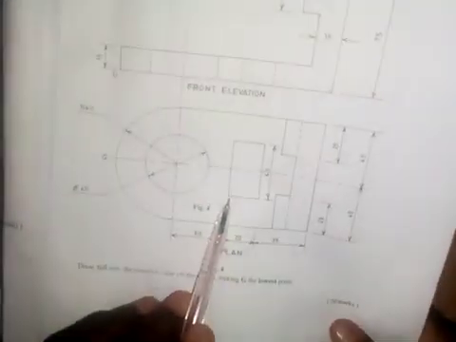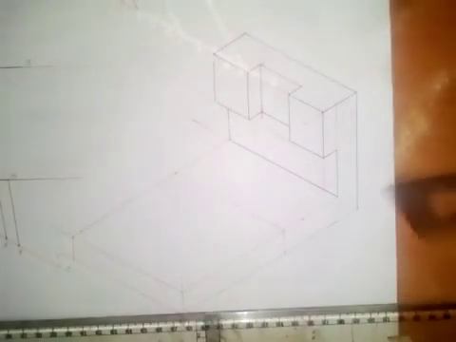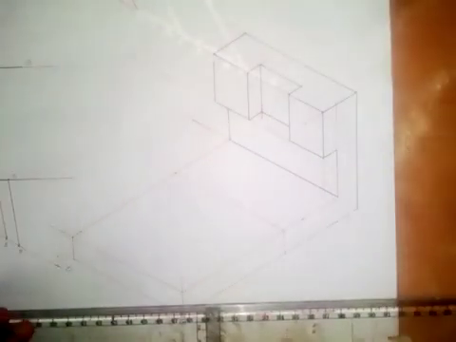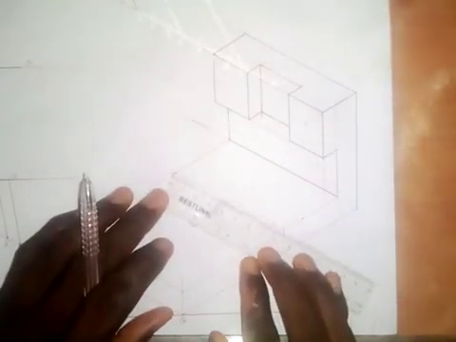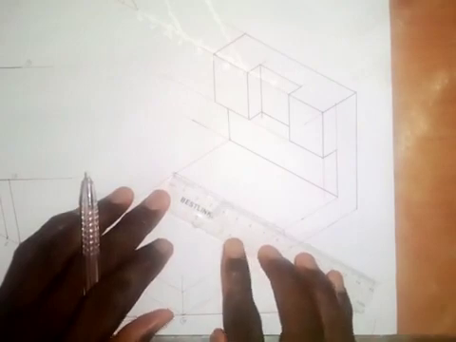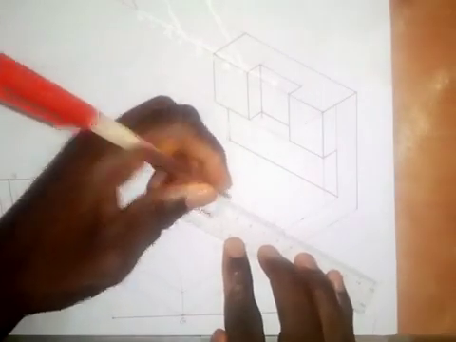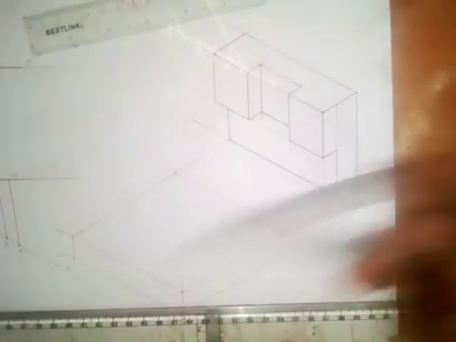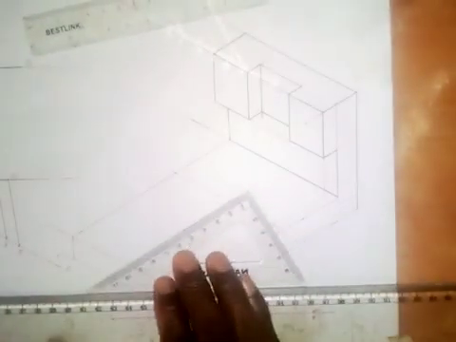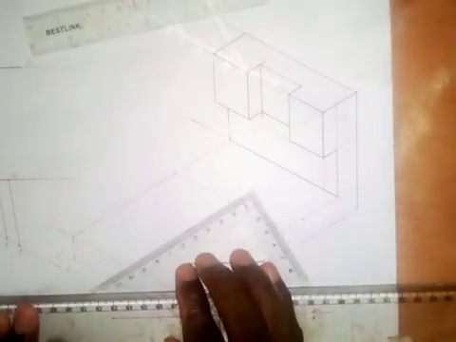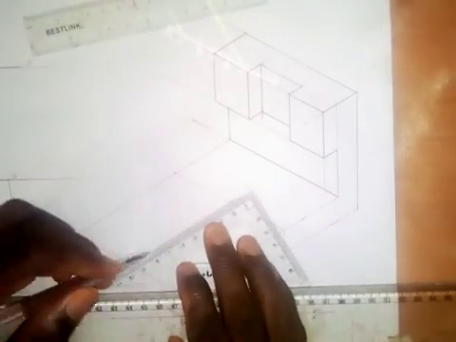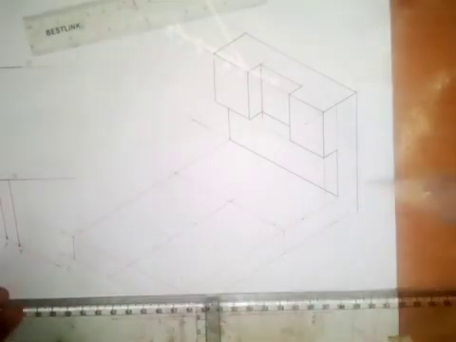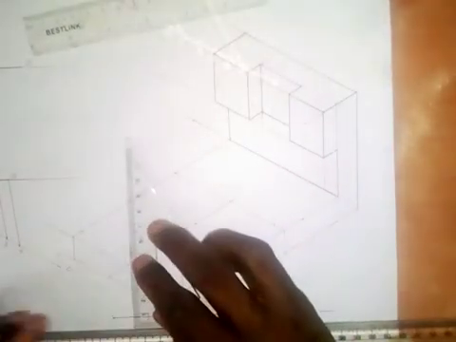So I need to take a measurement of 20 millimeters, but the center, I need to bring down the center. Instead of bringing it down from where I've taken it before, I'll just take 40 millimeters from here. So this is 40 millimeters. I will transfer it to the front, because I'm still going to make use of that center line. All right, so then I need to take it down here.